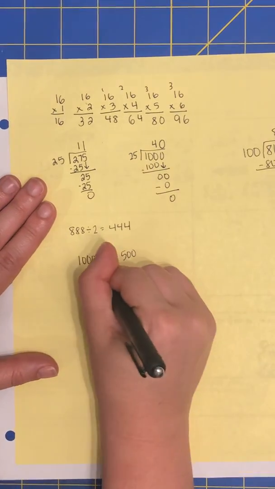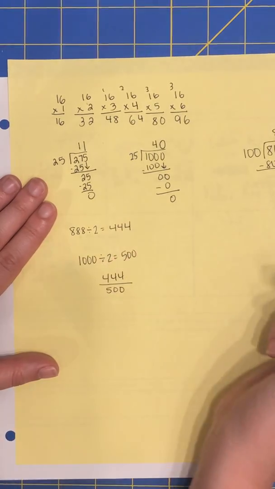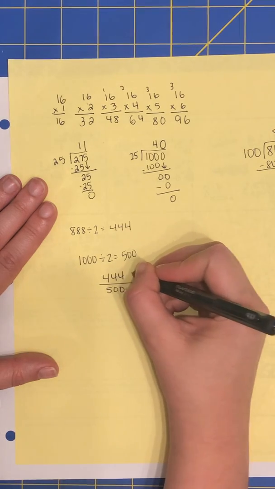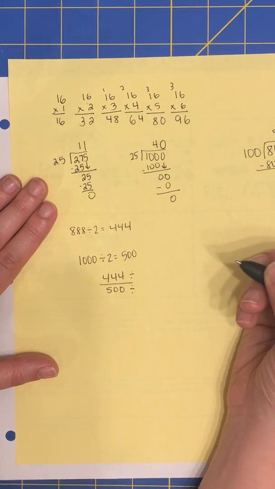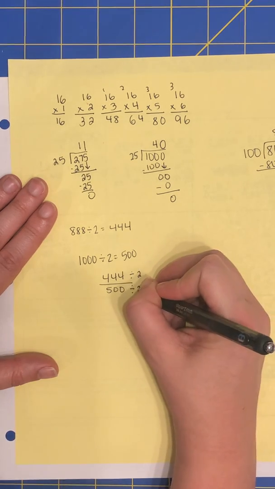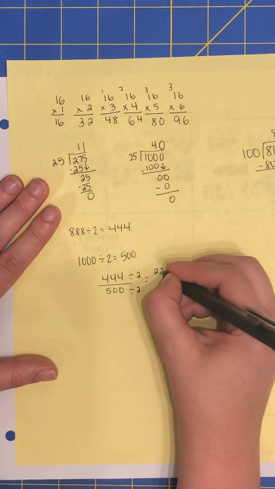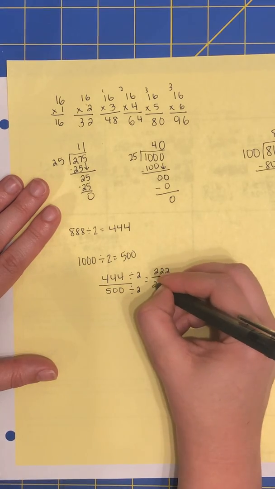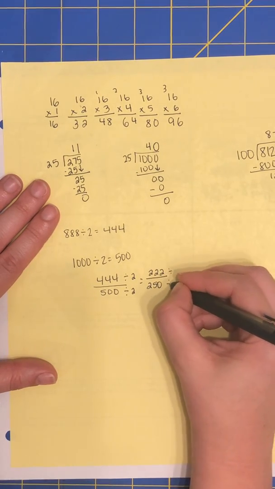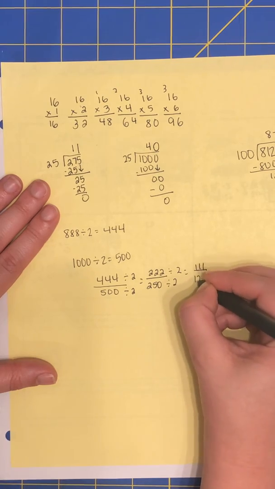So this is the same as saying 444 over 500. Let's try 2 again. So this is going to be 222 over 250. I think I can divide by 2 again. 111 over 125.